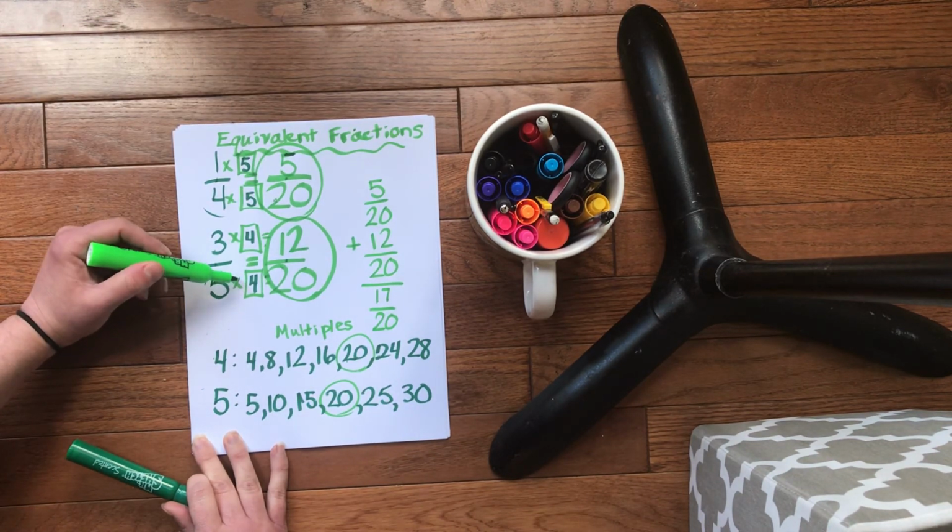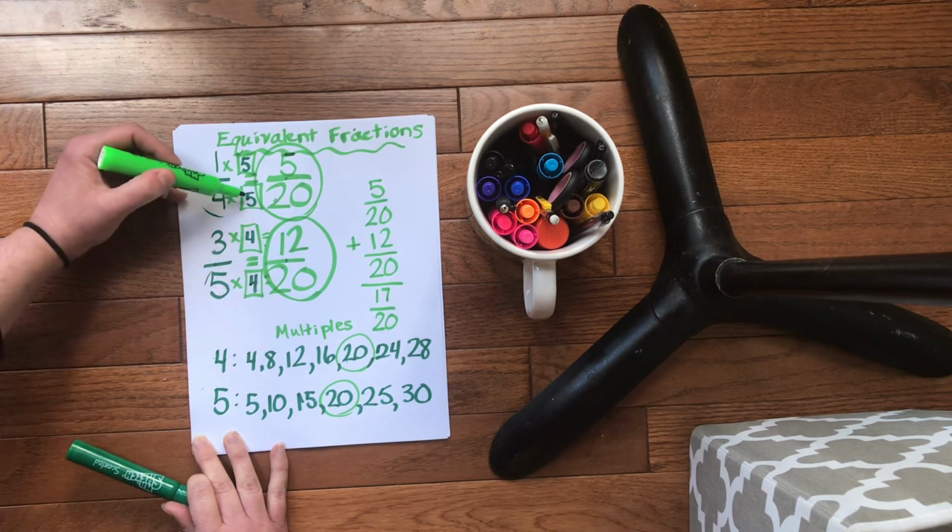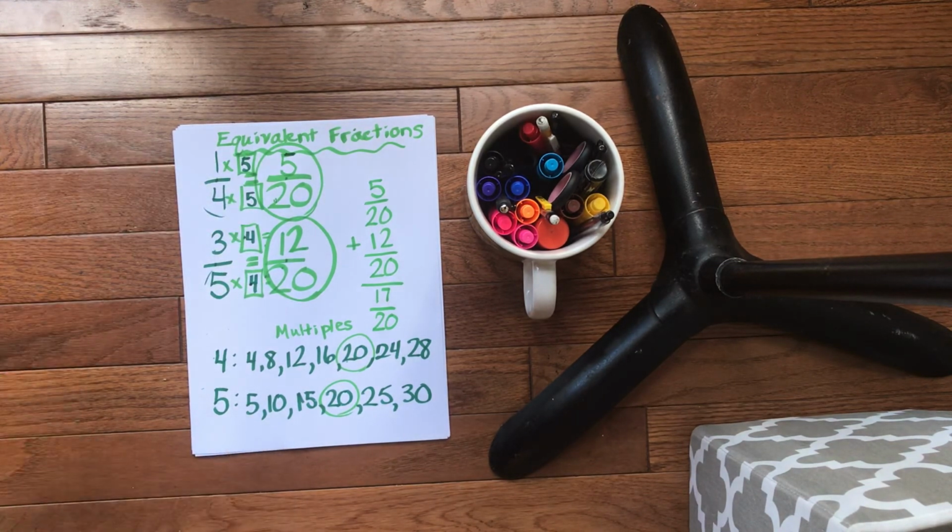In fractions, you don't ever stop. What you do to the bottom, you do to the top. Don't forget it. Chant it all day long. And I hope you enjoyed lesson number 2.